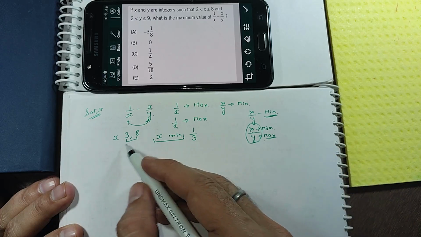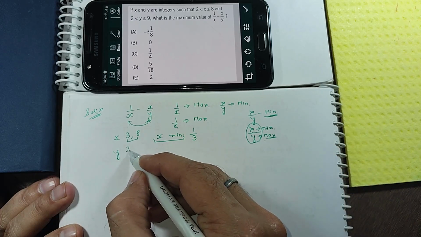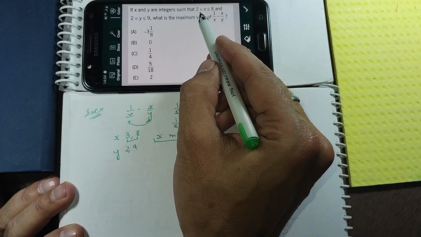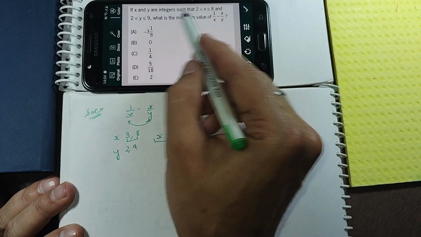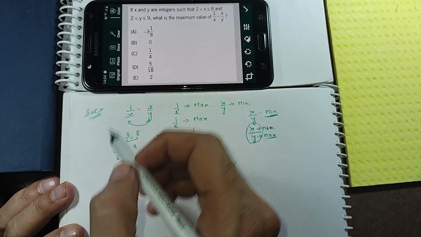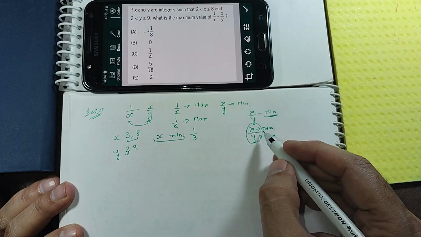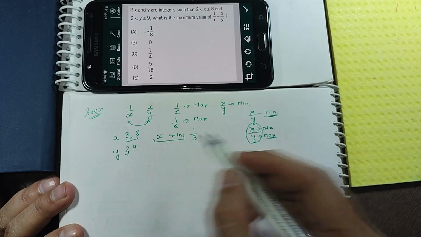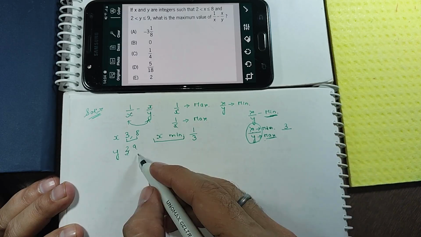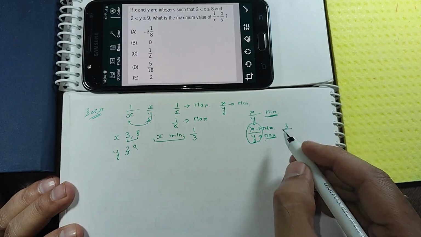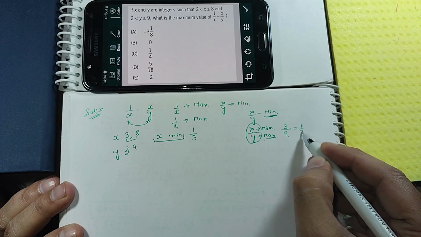Now in the given conditions, y can take values from 2 to 9 because there is no equality sign underneath this greater than sign. So for this also it can take value from 3. So the minimum value of x it can take is 3. So 3 upon the maximum value of y, because there is an equal to sign also, so that will be 9, or I can say 1 by 3.